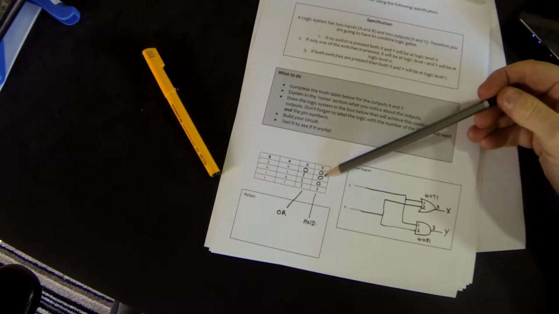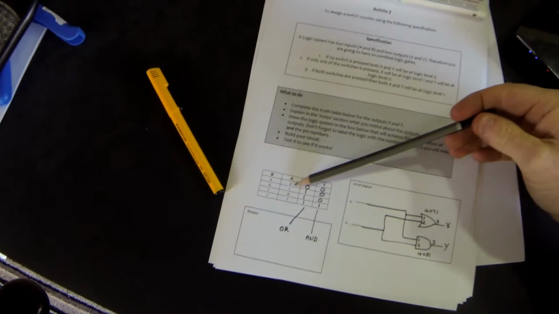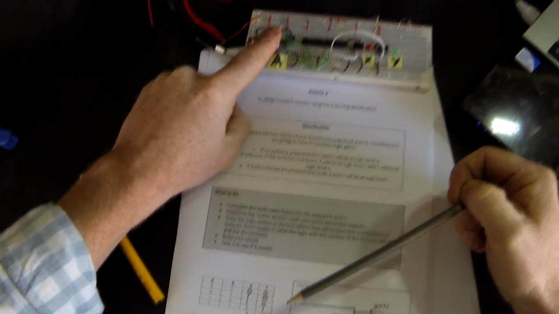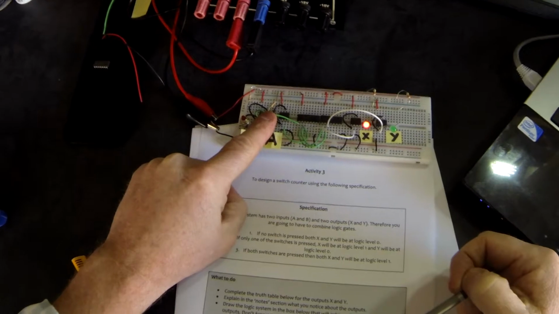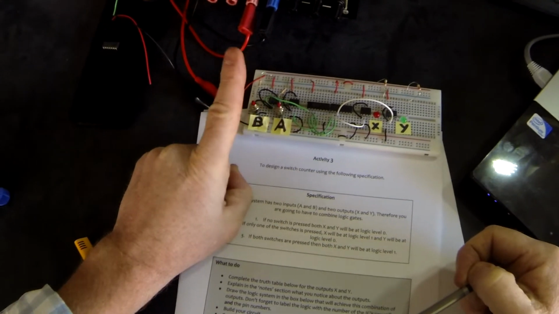So what does our truth table say is going to happen? When both switches aren't pressed, the outputs X and Y should be low. So I turn on my power, and they are both low. When I press A, X should come on. I press A, and X comes on. I release A, and X goes off.